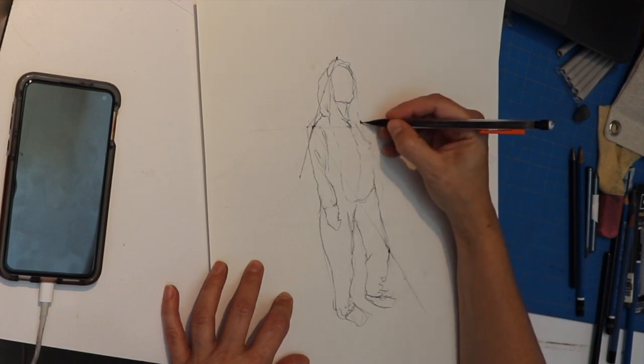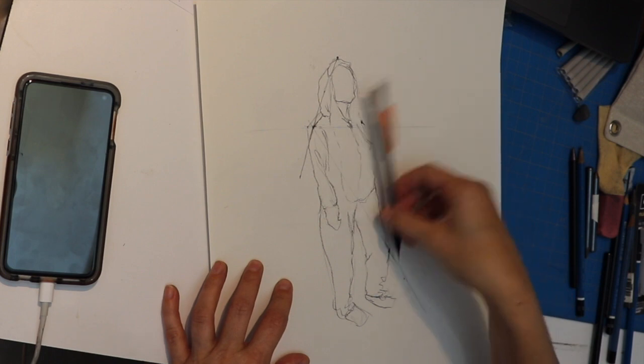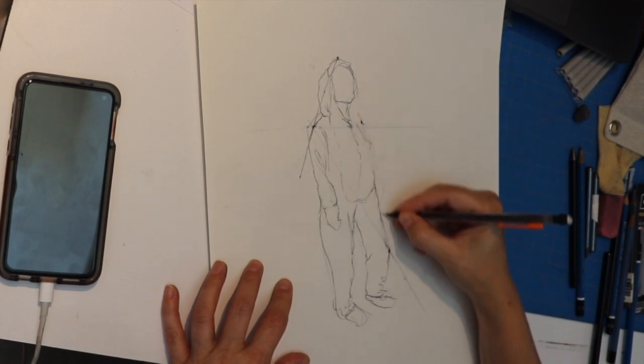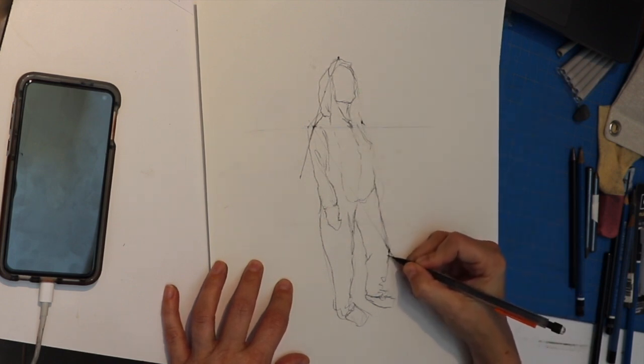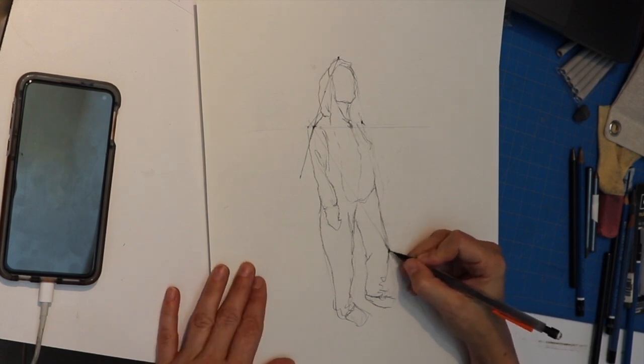So using another point that I know is correct, I can sight that angle. So I would sight that angle like this, and I would lay that angle down, and where X marks the spot, basically where those two lines converge, that's going to be that point for the knee.